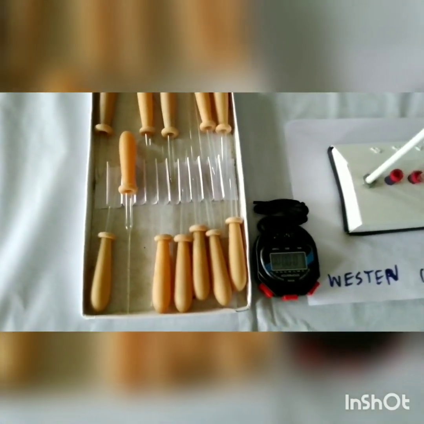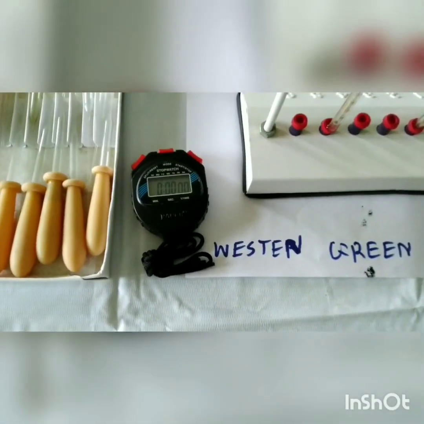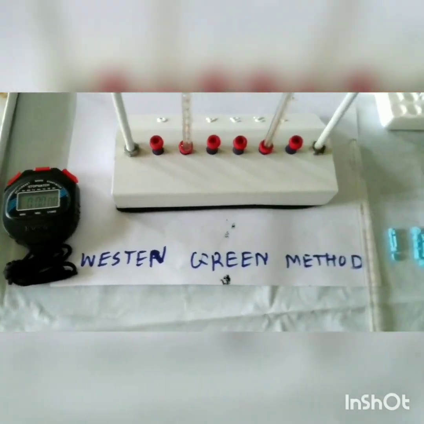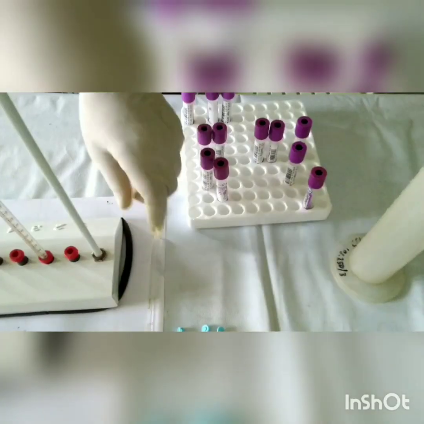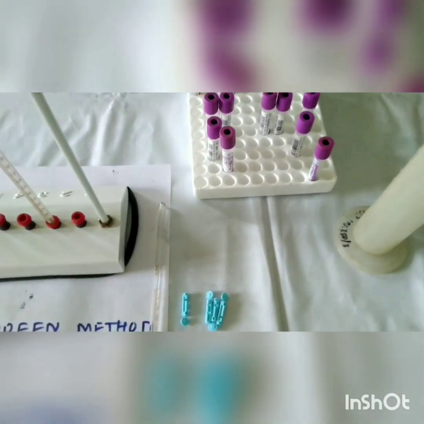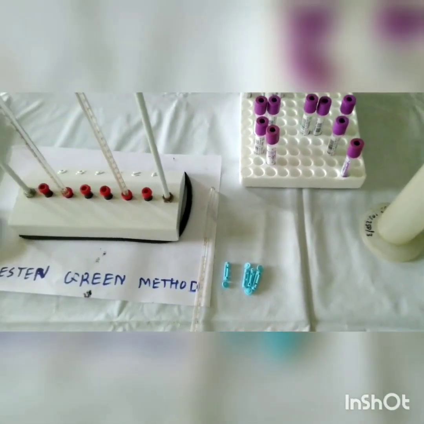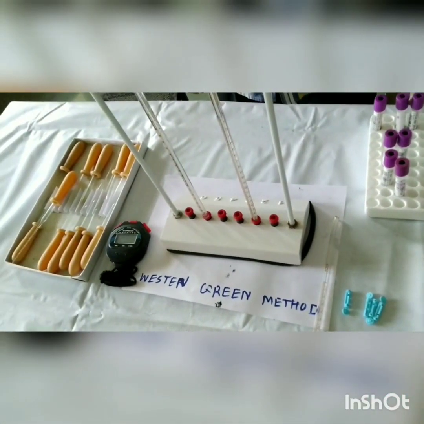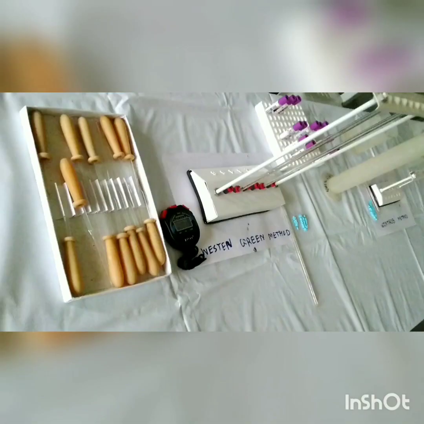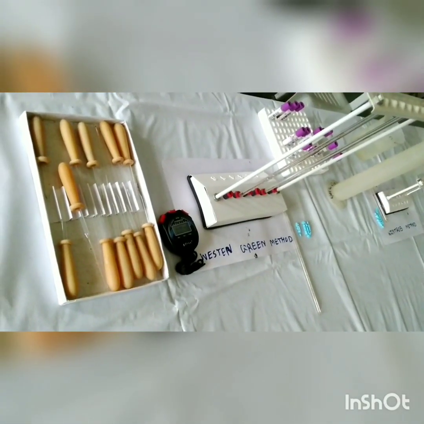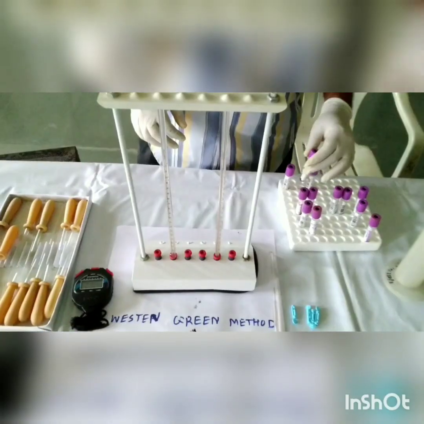Instruments and apparatus required for this method: disposable syringe with needle, sterile cotton swab moistened with 70% alcohol, 3.8% sodium citrate, tourniquet, graduated Westergren tube, ESR stand, and stopwatch.